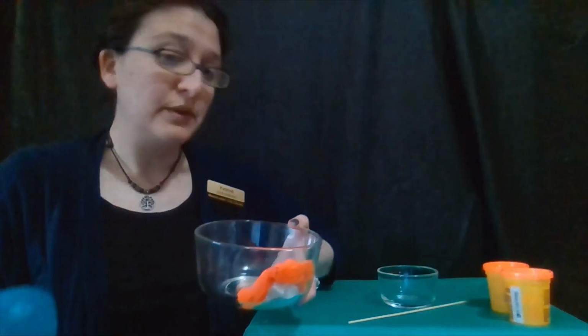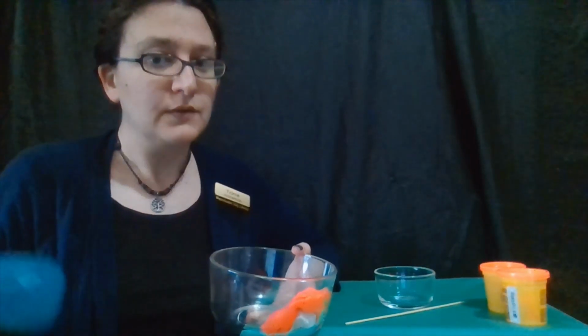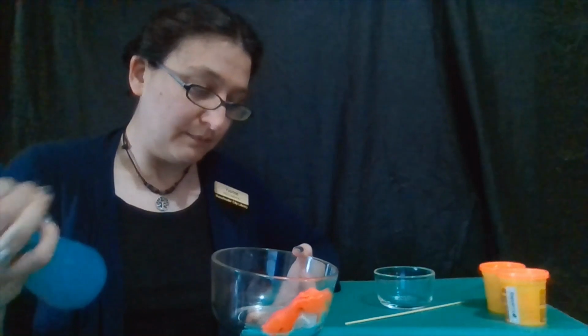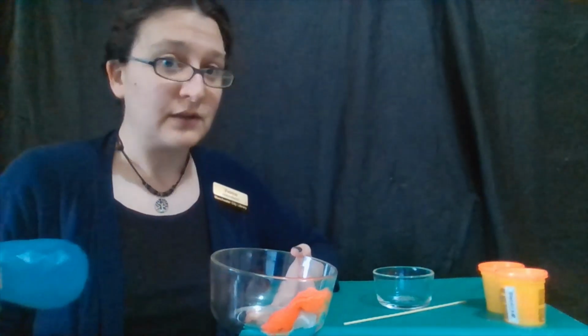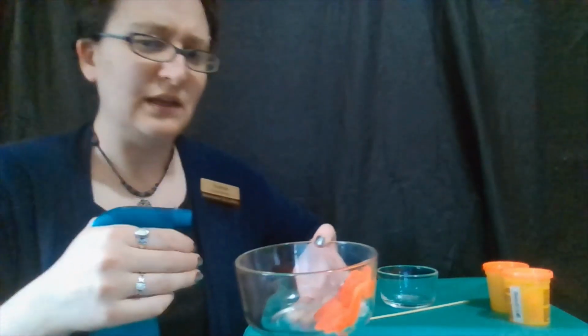Because as I mentioned, Play-Doh will dissolve a little bit with water. So I'm curious to see how our erosion affects both layers of rock. Okay, well I don't want to spray the camera, so we'll see how this goes.